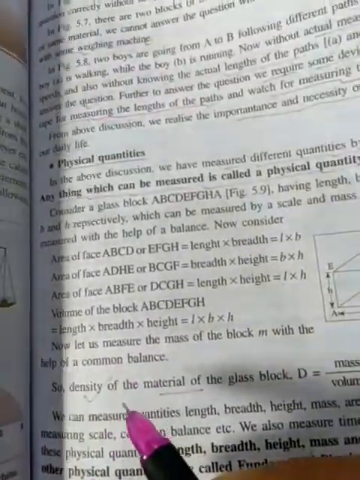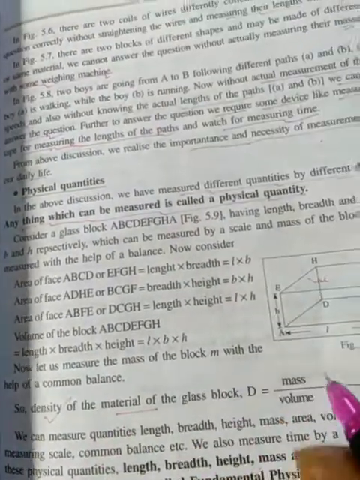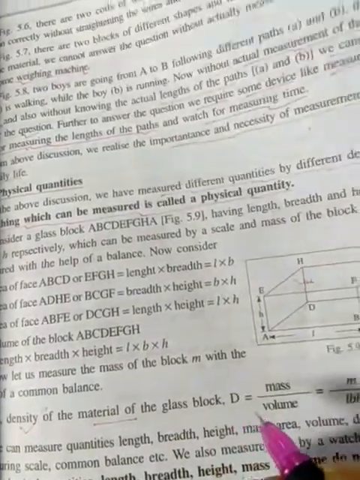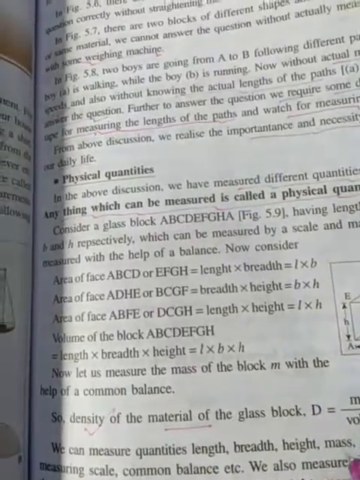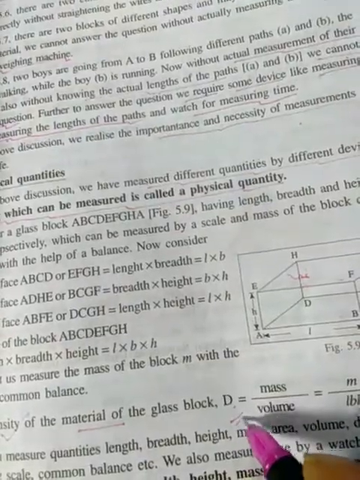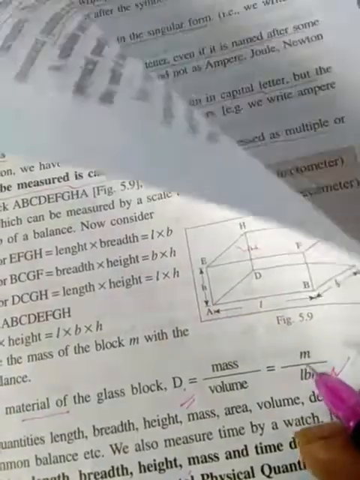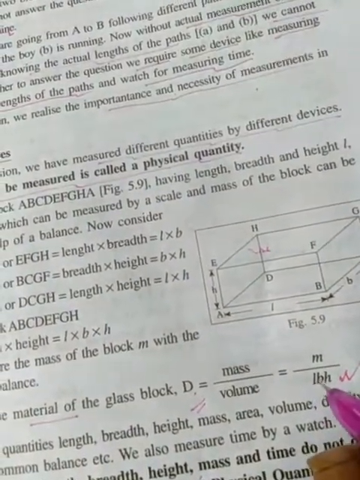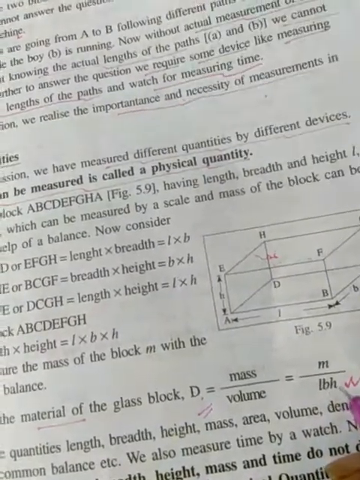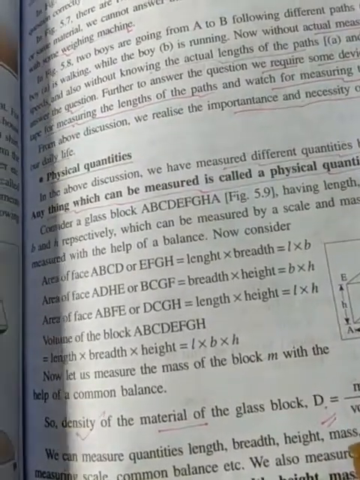Here is an example, such as the density. First we have to know what density is. Density means mass by volume of any substance. So the formula to find the density of any substance or matter is D equal to mass by volume, or we can also write it this way: m means mass, divided by L times B times H, L for length, B for breadth, and H for height. So this is the density of any substance or material that we can measure easily.